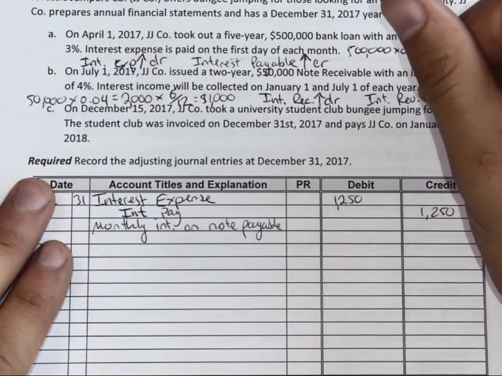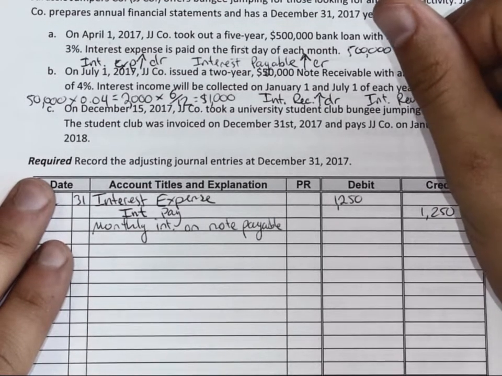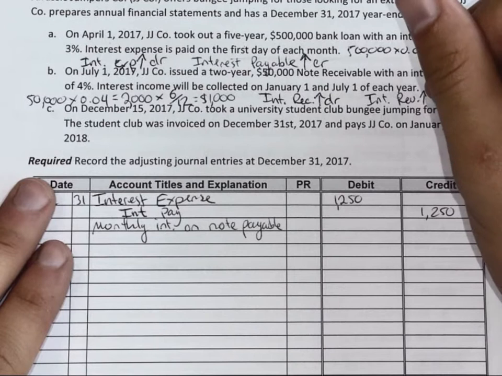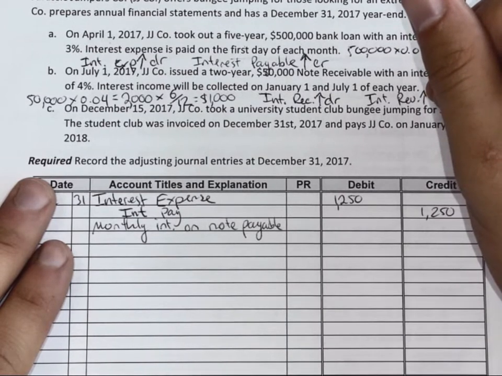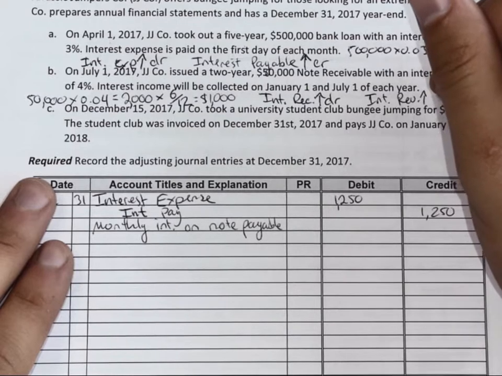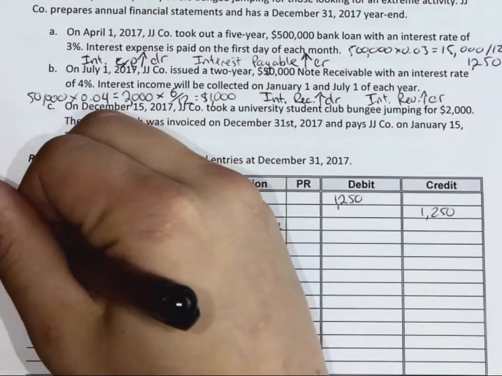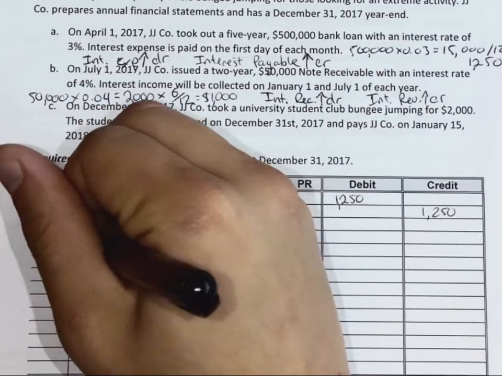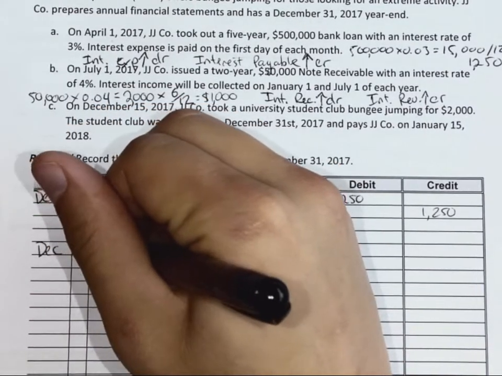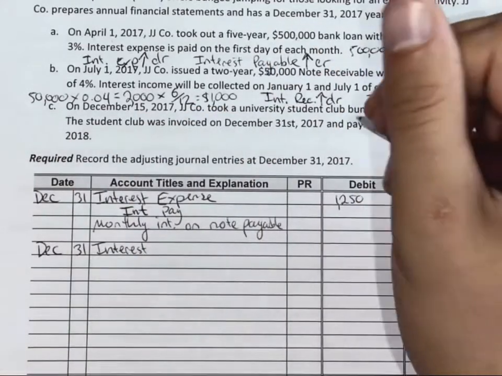Is that going up or down? Up. And what type of account is it? Revenue. So what makes revenues go up? Credit. There we go. Interest income.